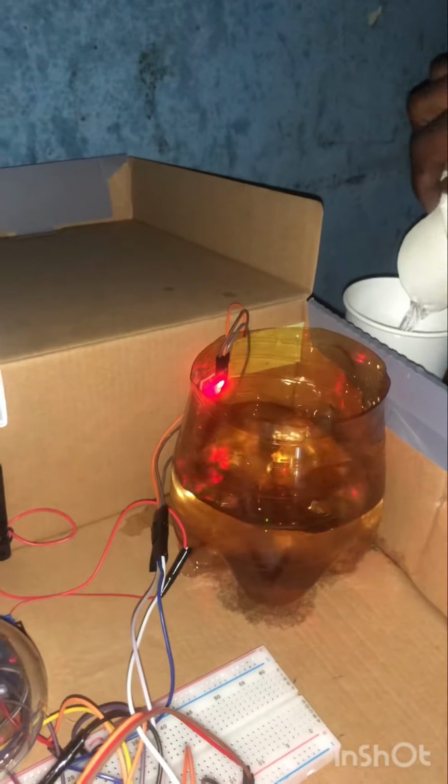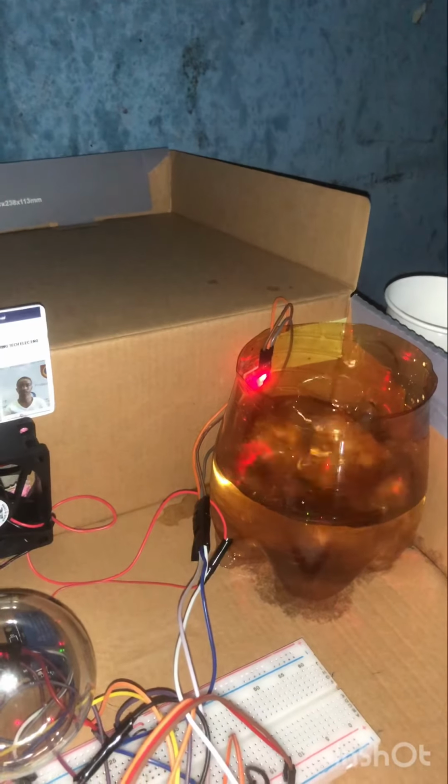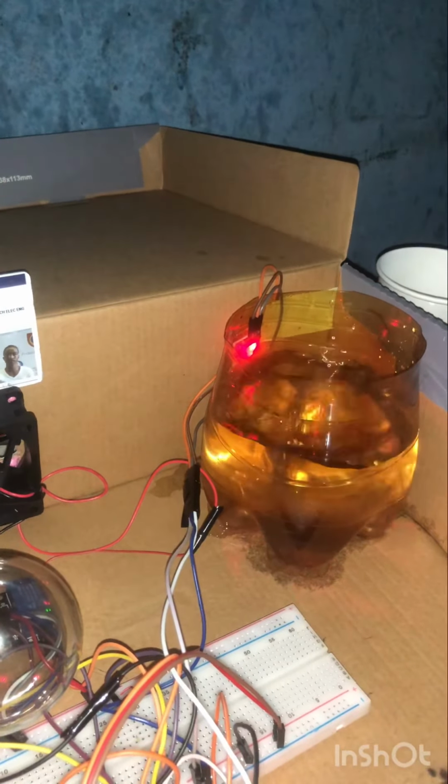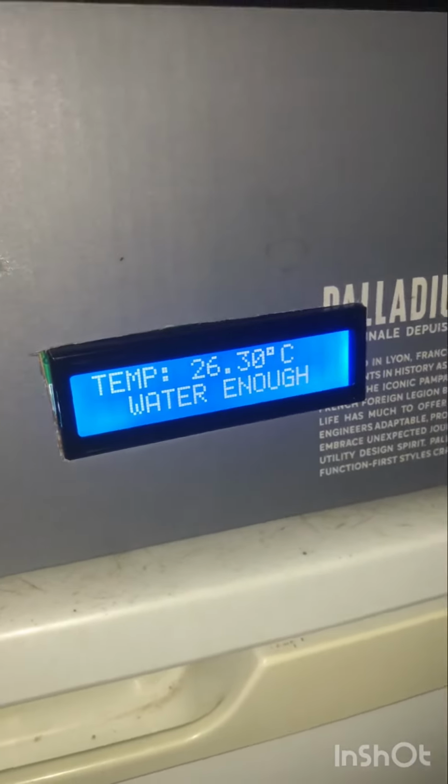So there it goes, water too low. Once it reaches water too low, it will continue to refill until it reaches the highest level again. And if you go back, you will realize that it has gone back to water enough.